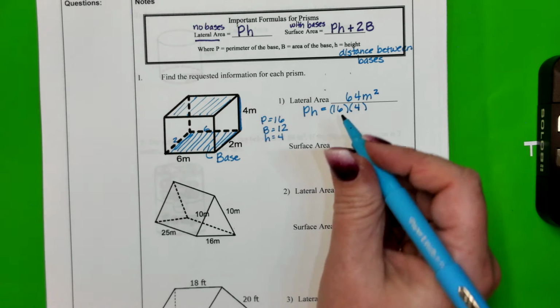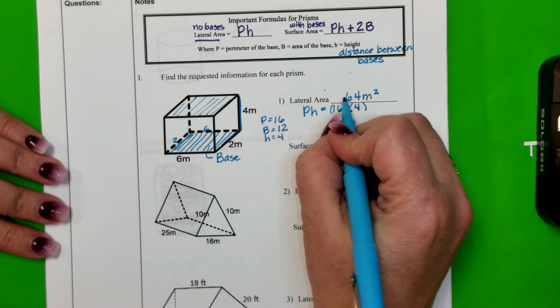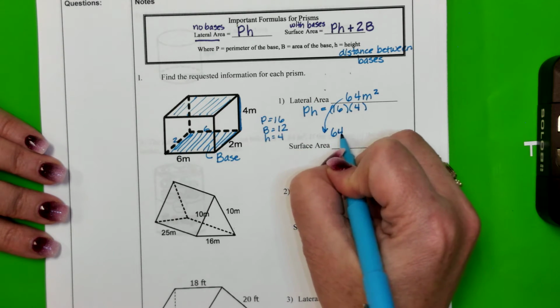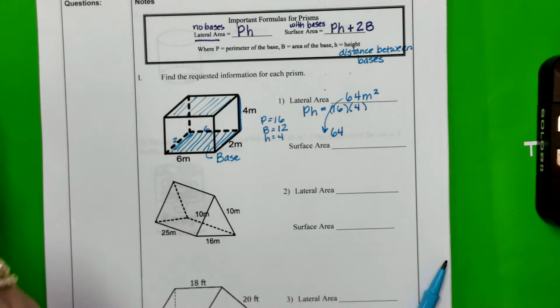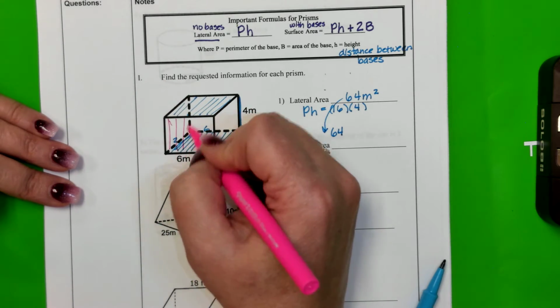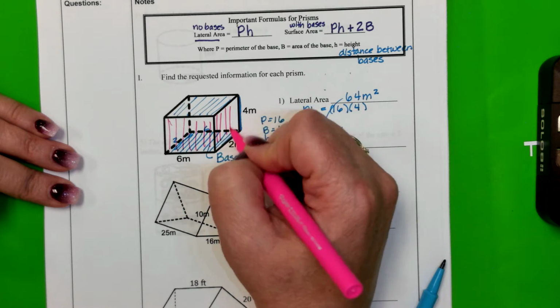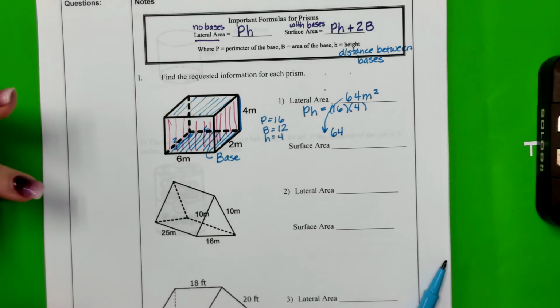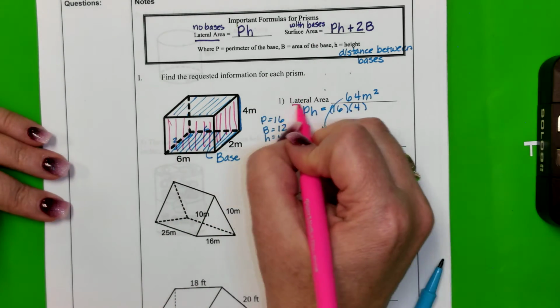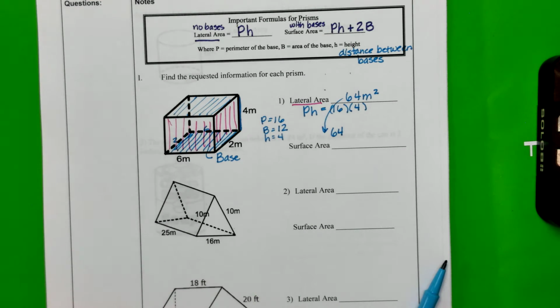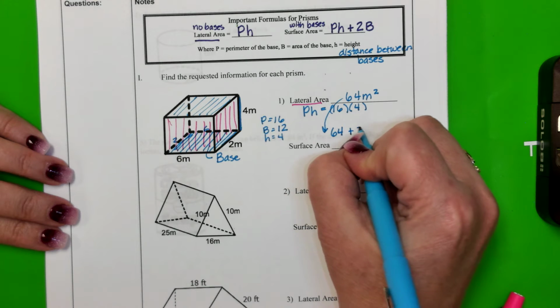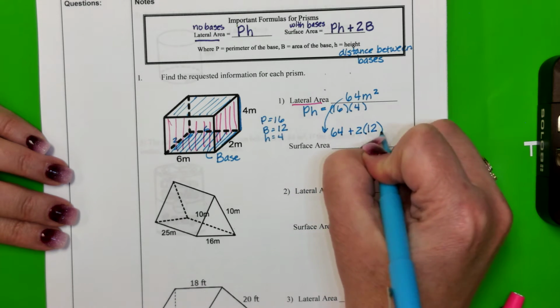My surface area is going to take that lateral area that I just found, that 64. Let me explain. That lateral area gets you the front, the back, and the right, and the left. So that's your lateral area. Then your surface area is going to be your lateral area plus the two bases. Well, the area of the base was 12, so it's going to be 2 of the 12s.